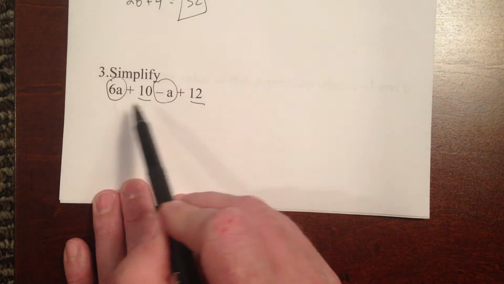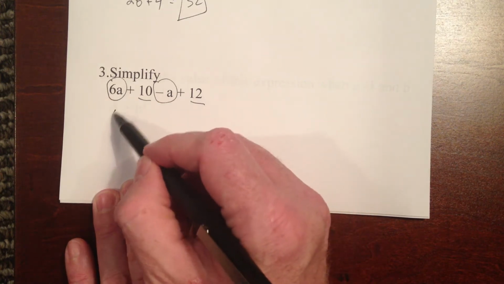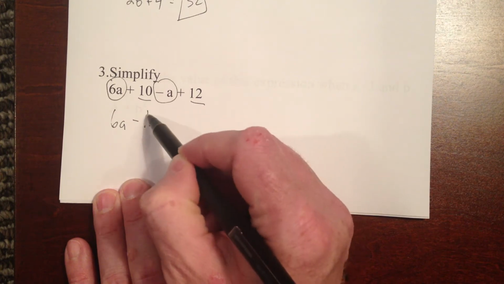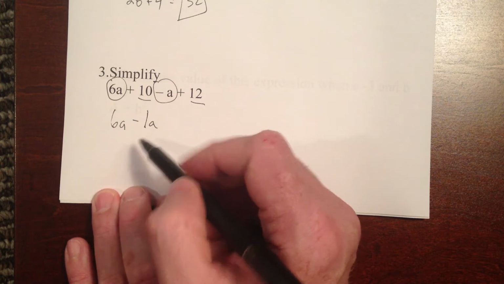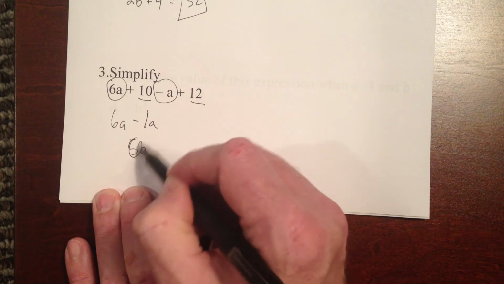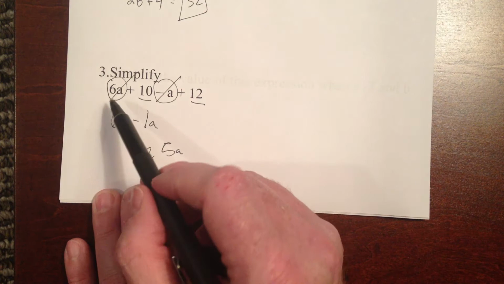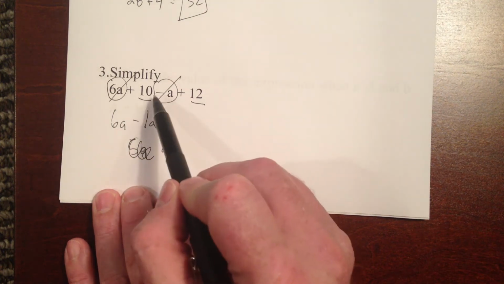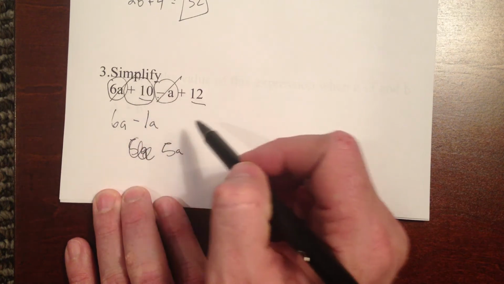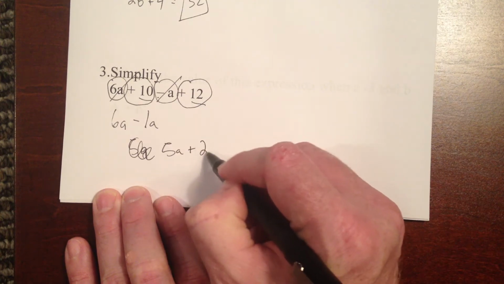Now, what I want you to keep in mind, though, is that this sign is going to dictate what we're going to do here, because the combination of 6a minus a, or 1a, is the same thing. 6a minus 1a is 5a. Let me just rewrite it, 5a. Mark that out, and remember, this sign dictates what operation we're going to perform here after the second one. So now we are left with 10 plus 12, which is 22. So we write plus 22.